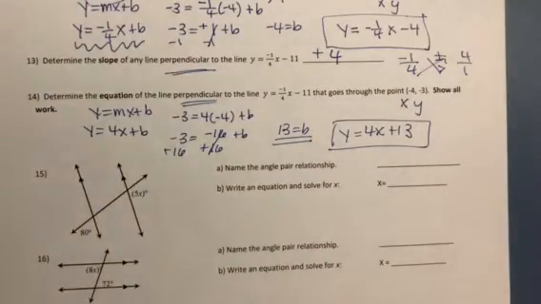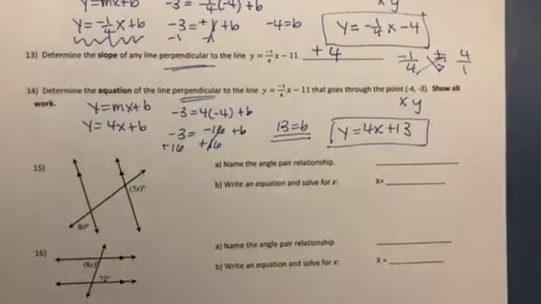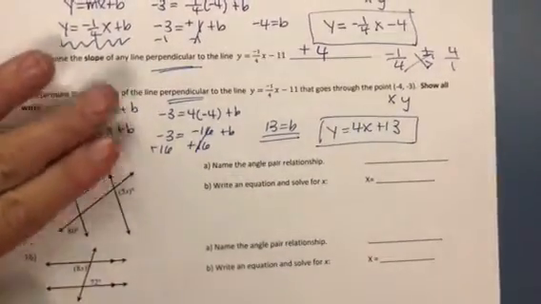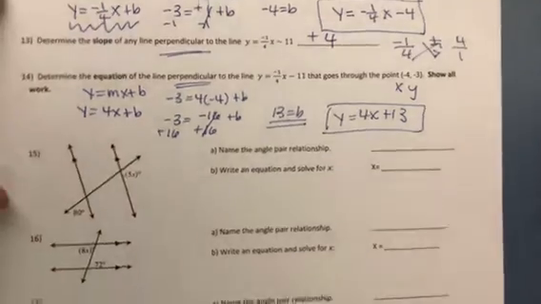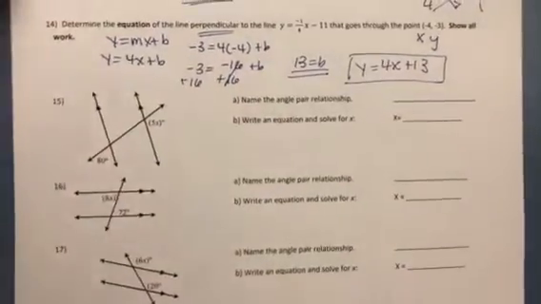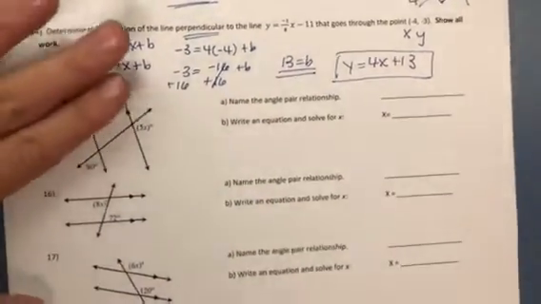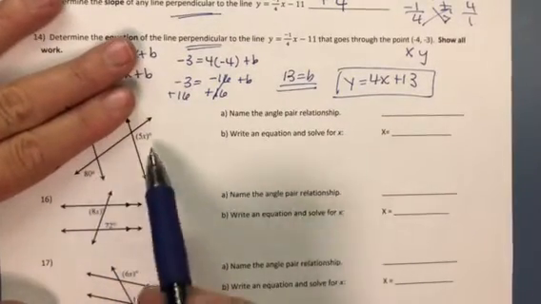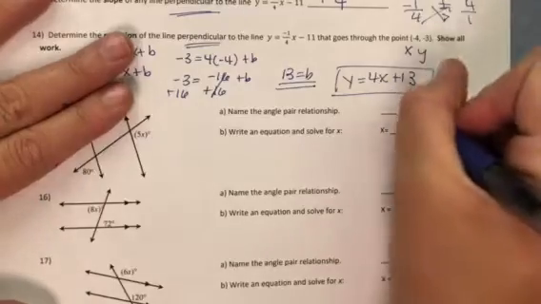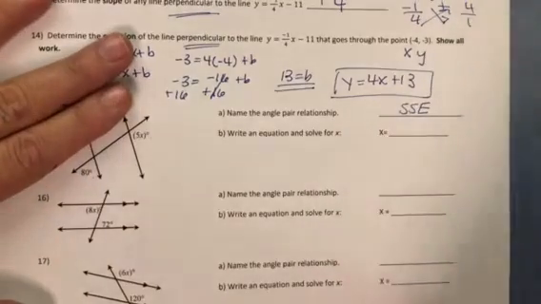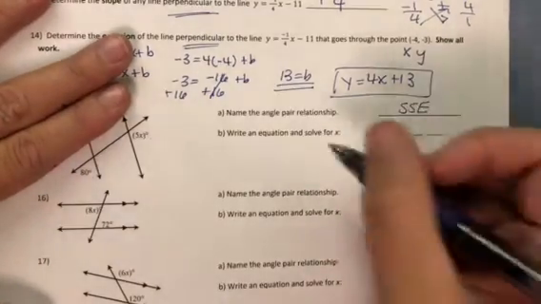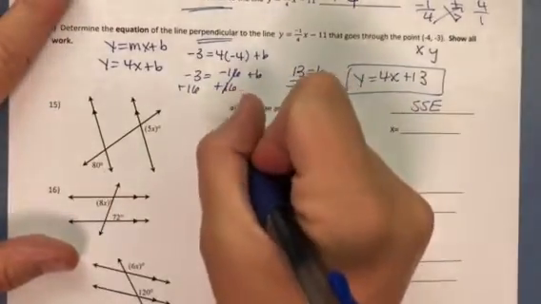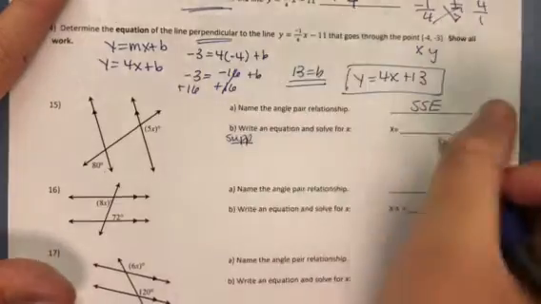All right, those are the toughies. The rest of these are pretty easy peasy. Name the angle pair relationship. I should back up and say they're easy if you studied your vocab. If you did not, you might be having trouble. All right, these are on the exterior of the parallel lines. They're on the same side. These are same side exterior. I'm going to abbreviate. Remember, same side exterior angles when these lines are parallel are supplementary, not congruent.